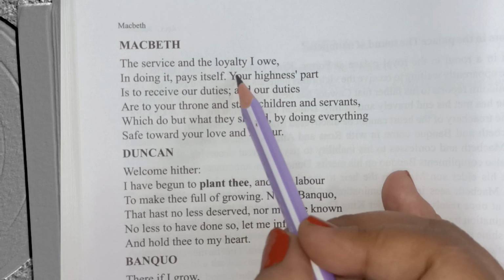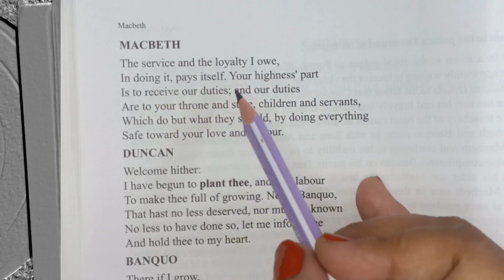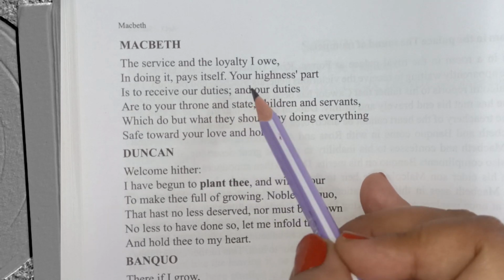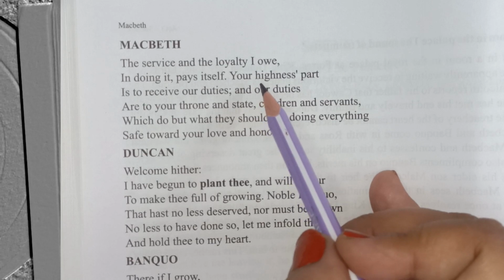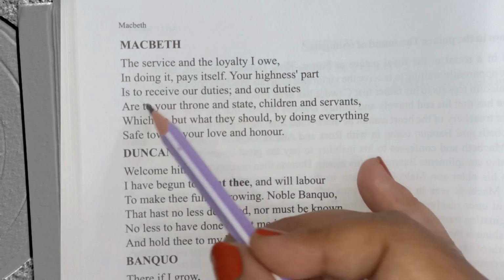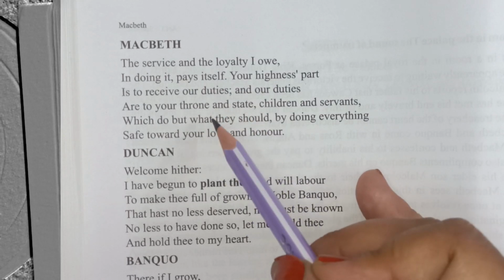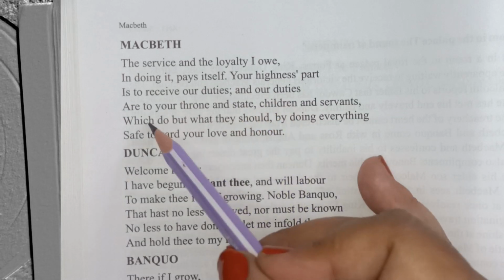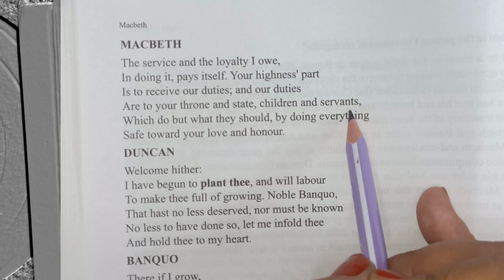The service and the loyalty I owe in doing it pays itself. So here Macbeth is restrained in his proclamation of loyalty and dutifulness towards King Duncan. Your Highness's part is to receive our duties. It is not your duty to pay us. It is our duty to serve you. And our duties are to your throne and state, children and servants. What do you think?